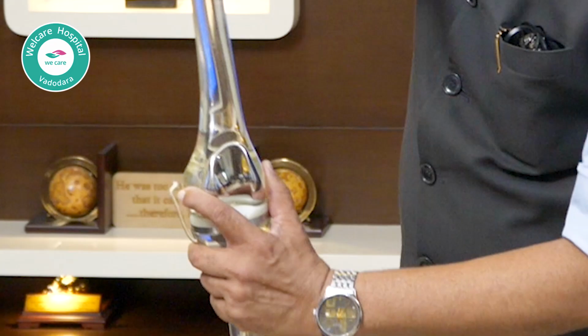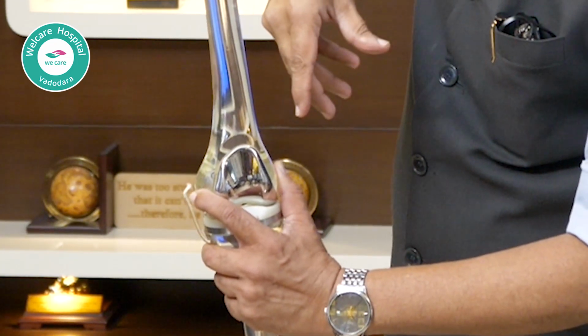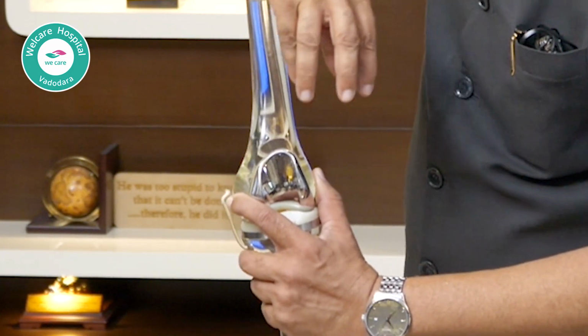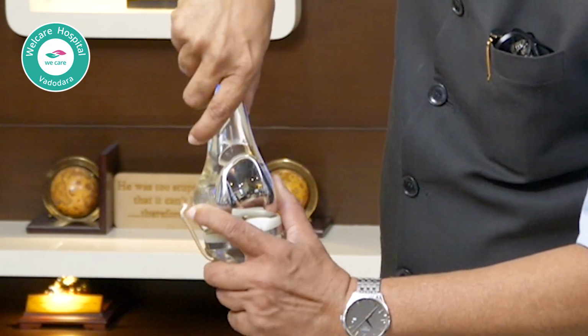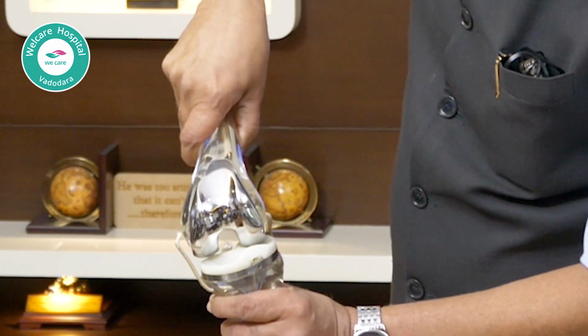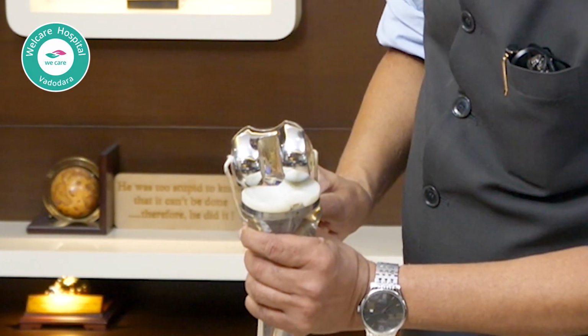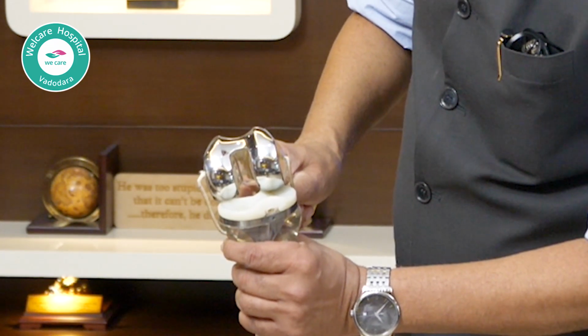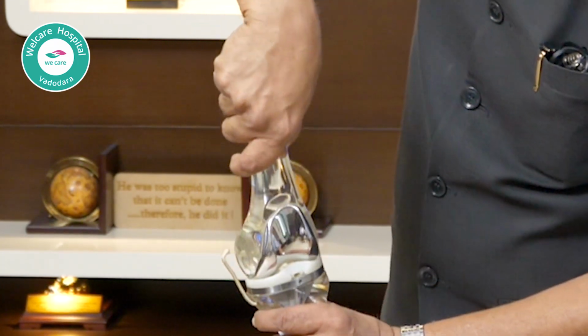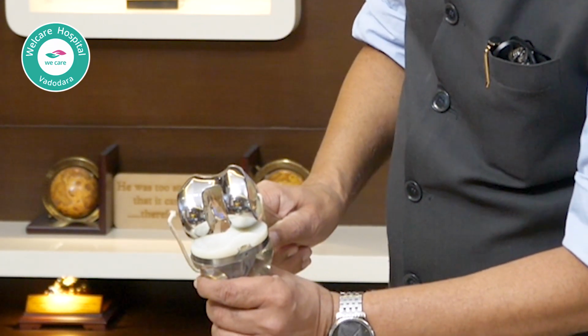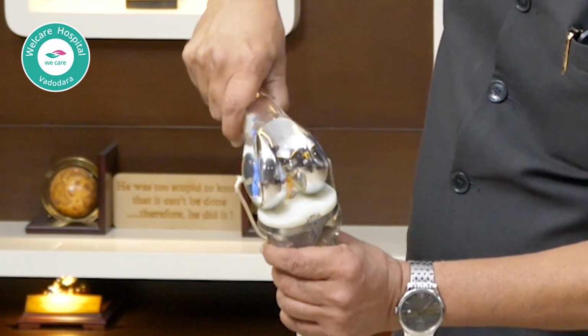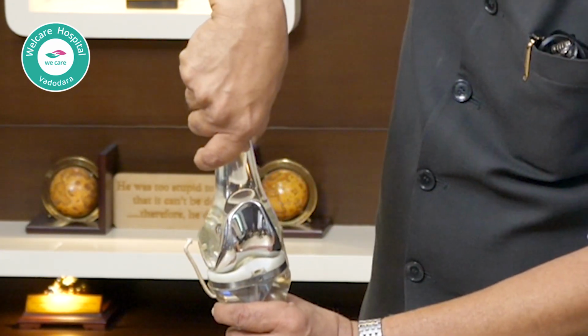It just pivots on the long axis like this, and it's the lateral condyle which goes like this. The lateral condyle almost subluxates like this. I am exaggerating to make my point.